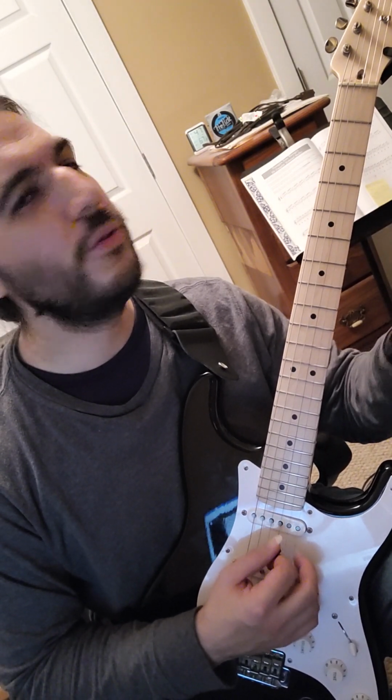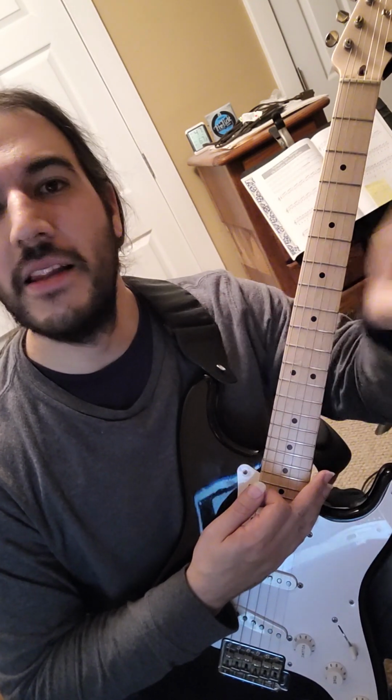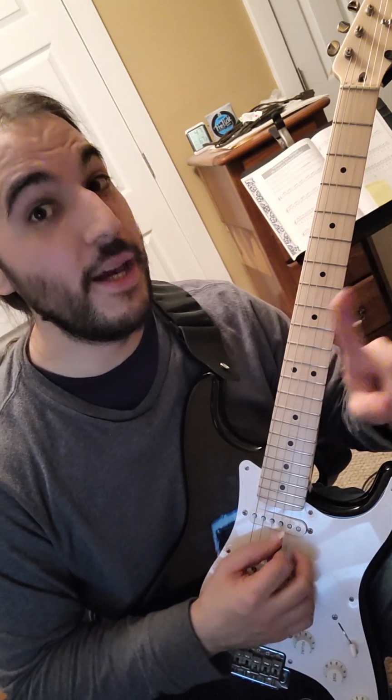let's see, the Dorian mode. Stop playing the G for a second. The scale that D is the second note of is the C major scale.